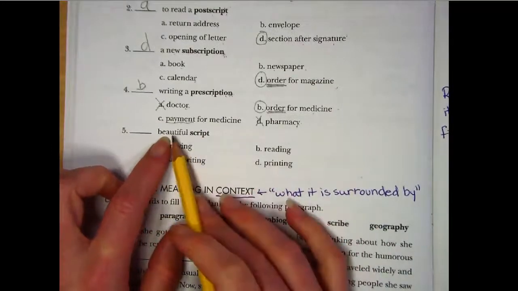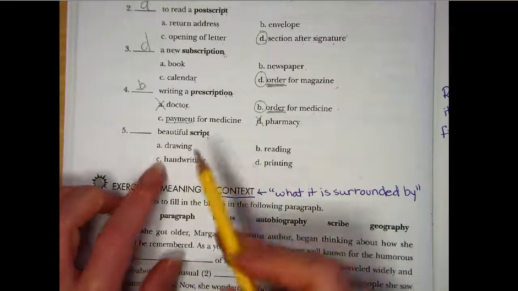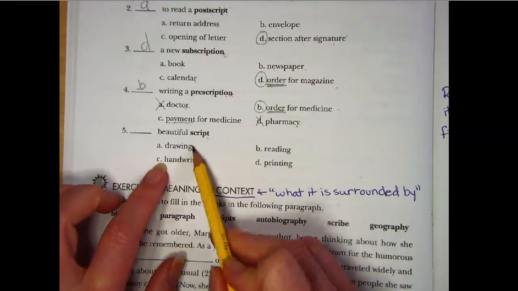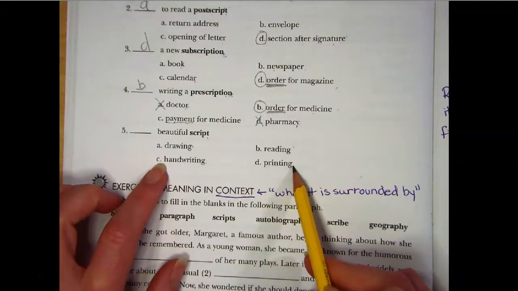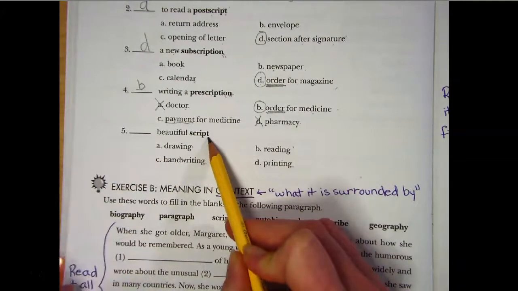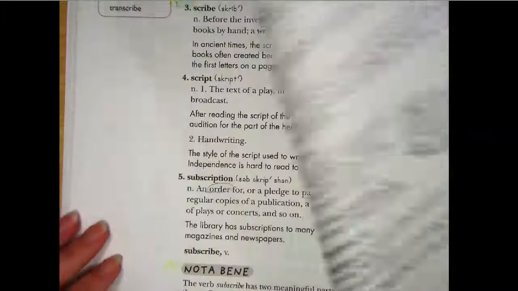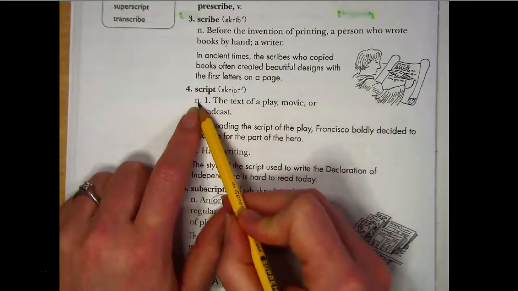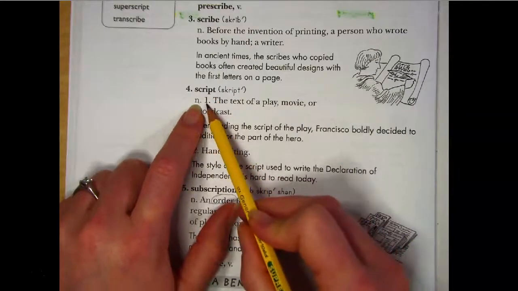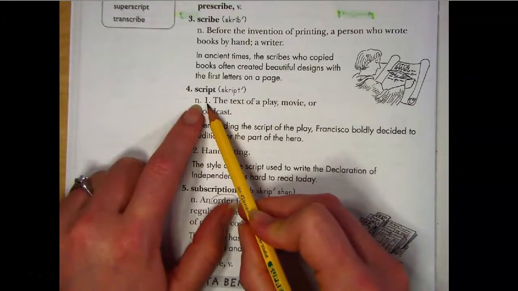Number 5, beautiful script. Our options are drawing, handwriting, reading, or printing. Let's turn the page and read the definition for script. Script is a noun. It's a thing. 1. That gives me the hint that there's going to be more than one definition.